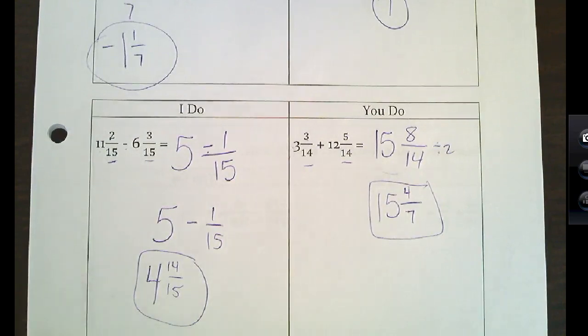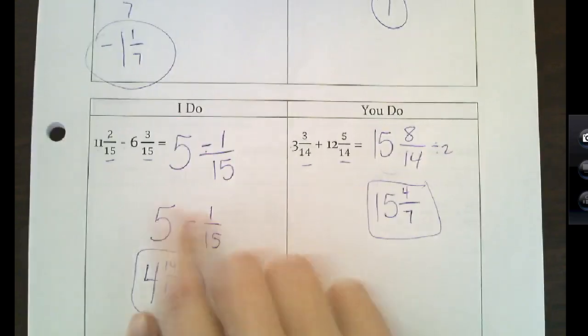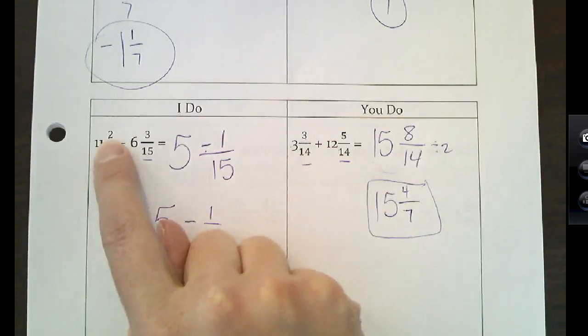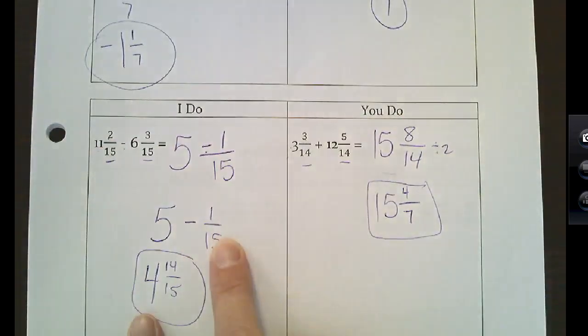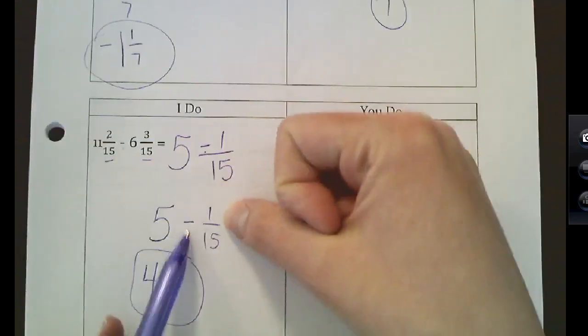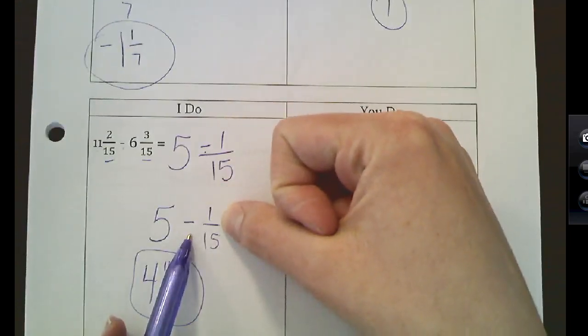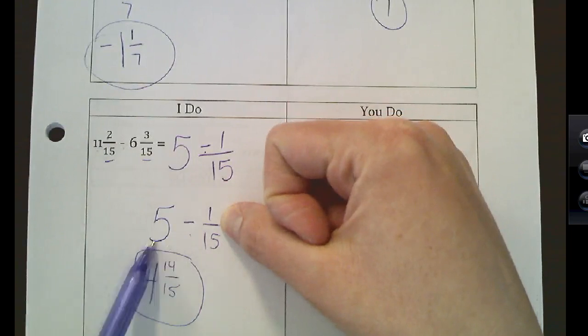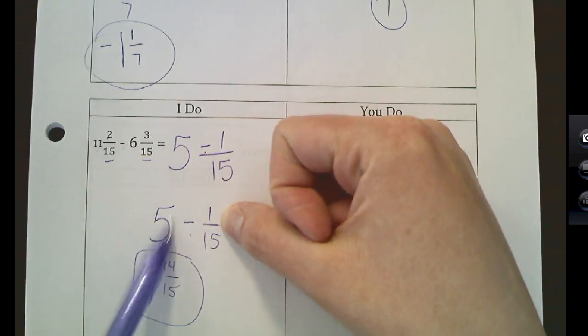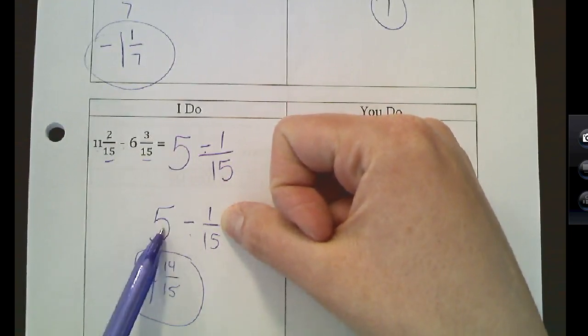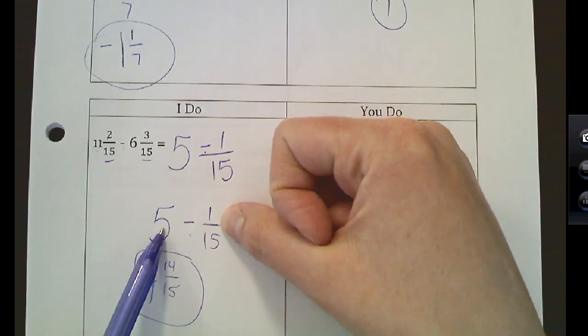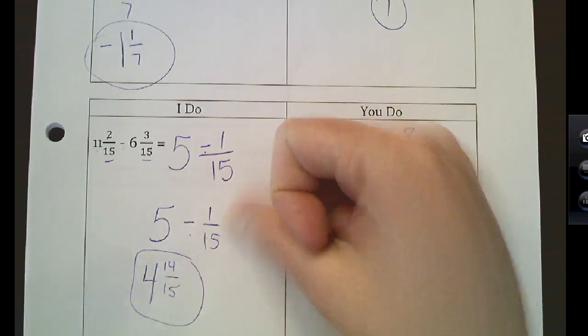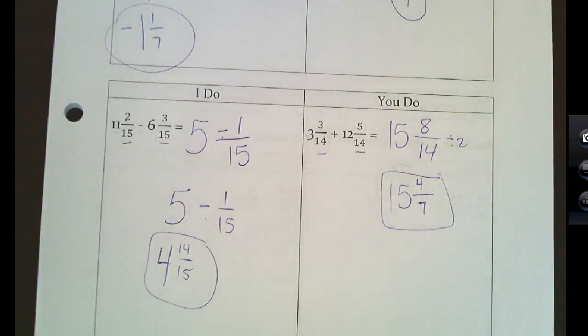Does that make sense, what we did here? Okay. So you were with me where I did 2 minus 3 was that negative 1 15th, right? So that means that we're taking away 1 15th. 11 minus 6 gave me this 5. So then think about a candy bar. If I have 5 candy bars and I'm taking away 1/15 of a candy bar, here, let me draw a picture.